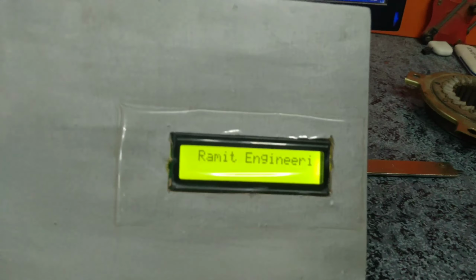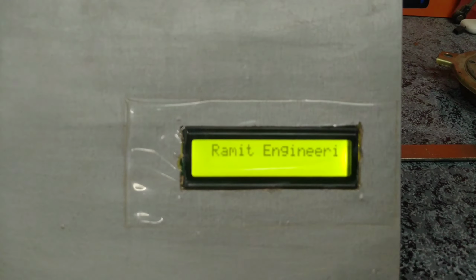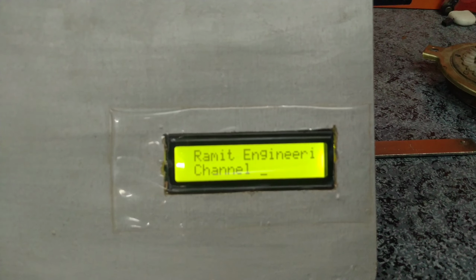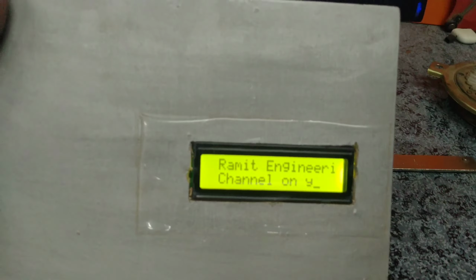You can see in this LCD, this is a 16x2 LCD which is Hitachi HD. As you can see, first it puts all the alphabets and then it scrolls down.